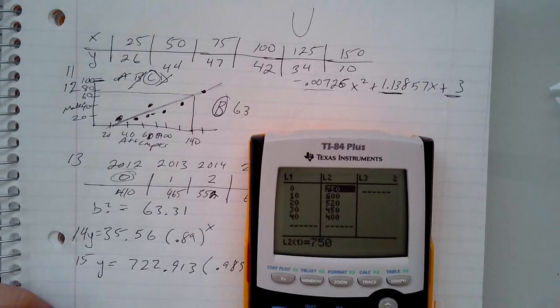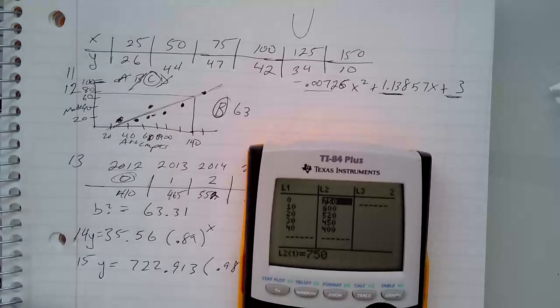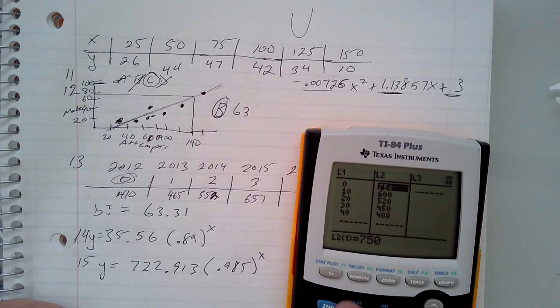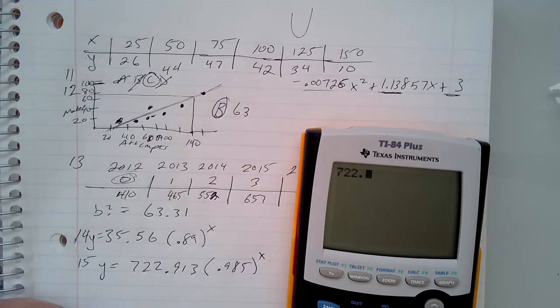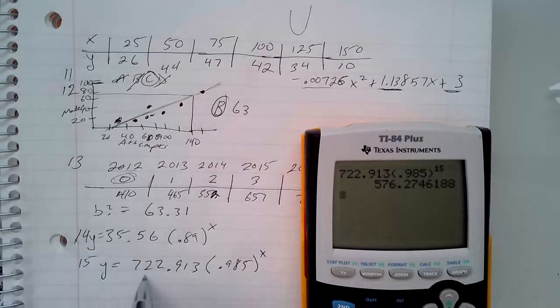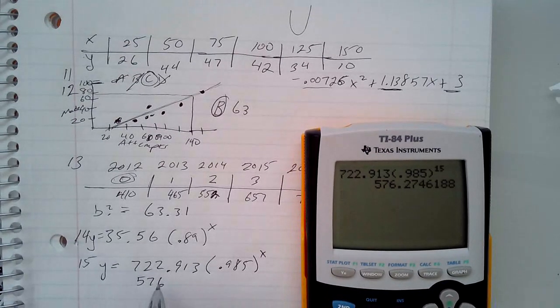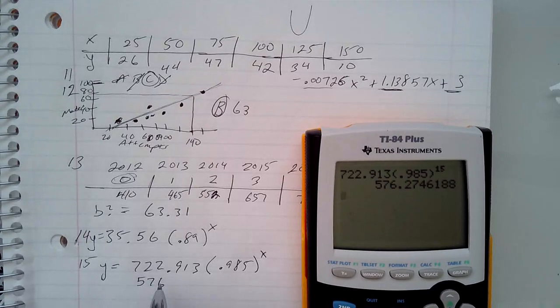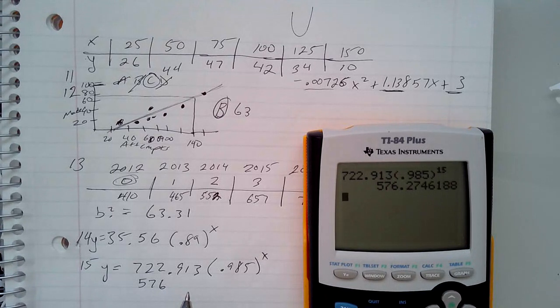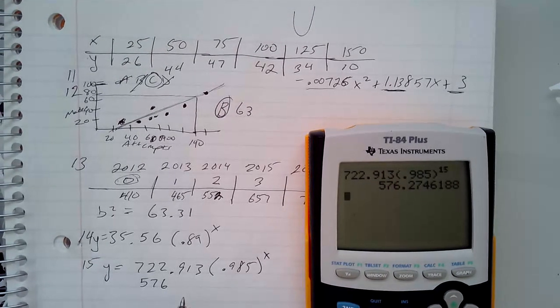Okay. And it wants to know what y is at x equals 15. So we plug in 15 right there, and we will type in 722.913 times 0.985 to the power of 15. And it should give you a number in between the 15 and 20 numbers, and it does. It is 576. It doesn't really say what it is. So it's 576, and it doesn't say to estimate your answer, and that answer is not on there.